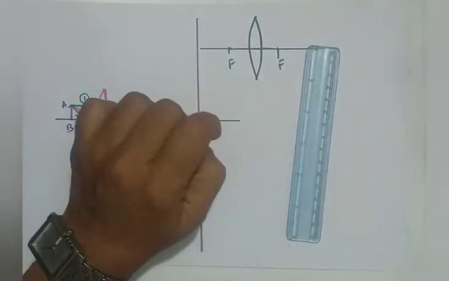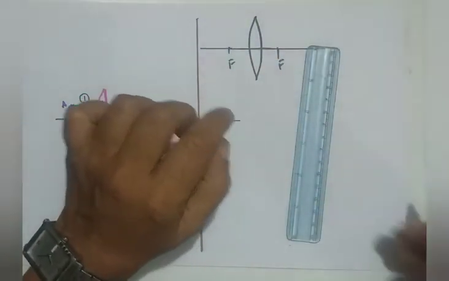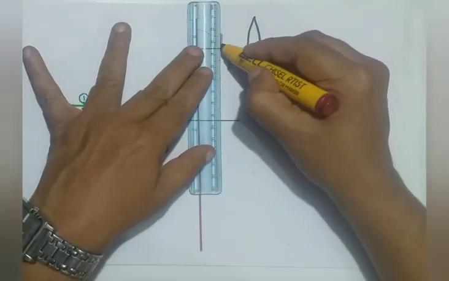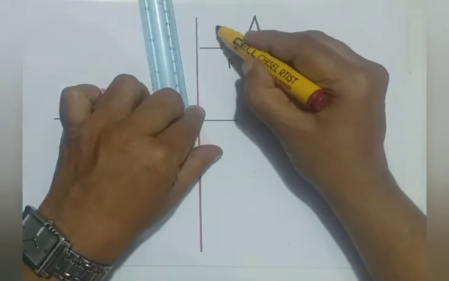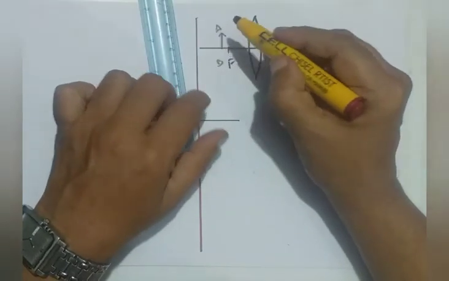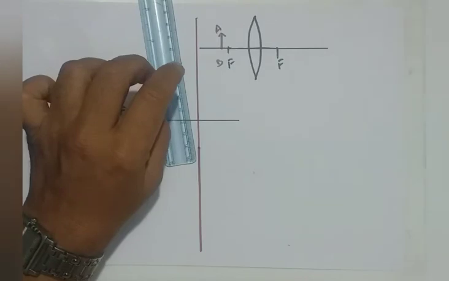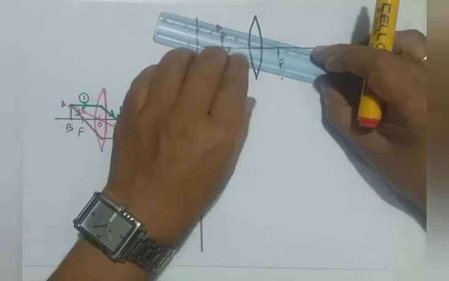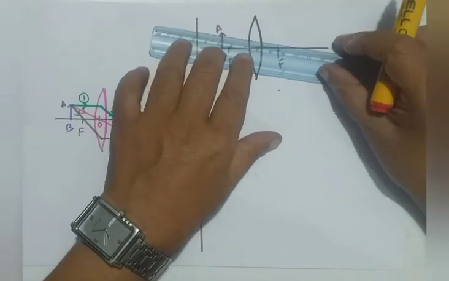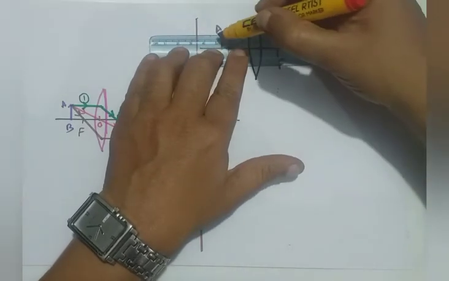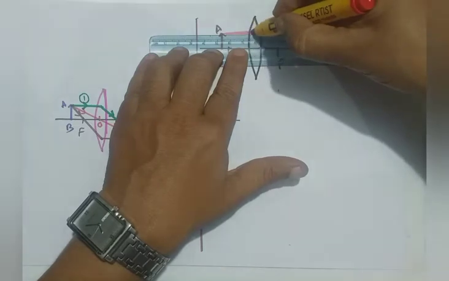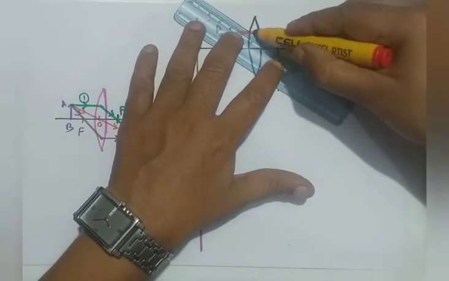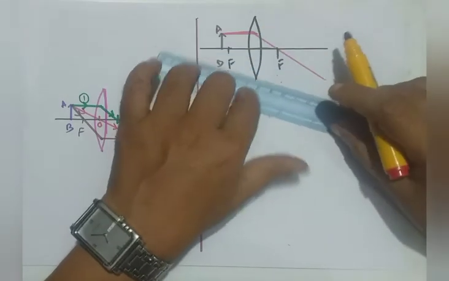Now I write the object slightly beyond F like this, AB, I call that the object. Now we draw the light rays to form the image. Say one light ray parallel to the principal axis like this. After that, as we know, it passes through the principal focus.